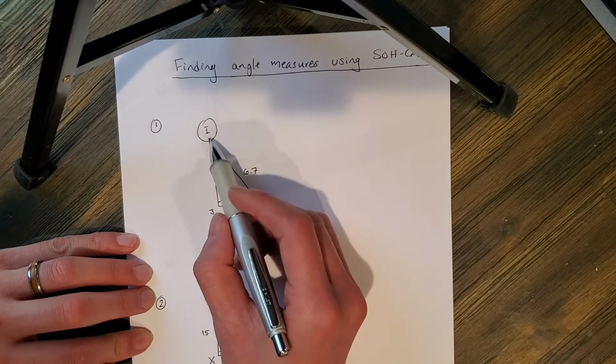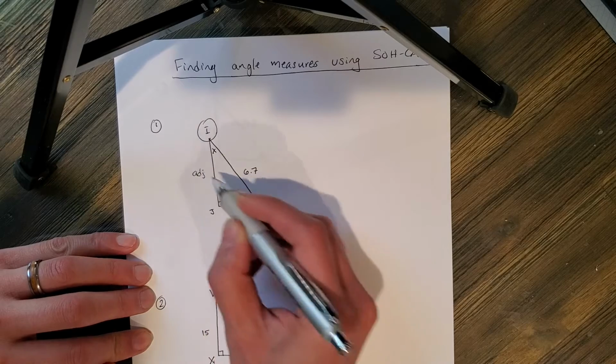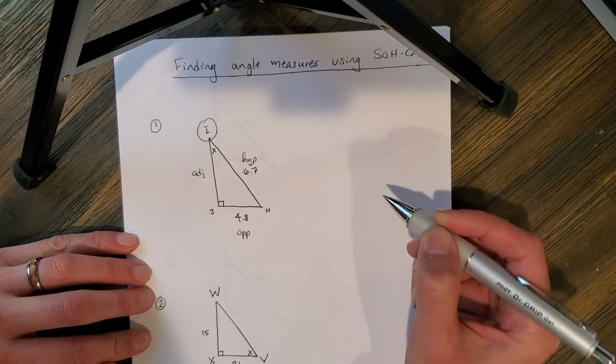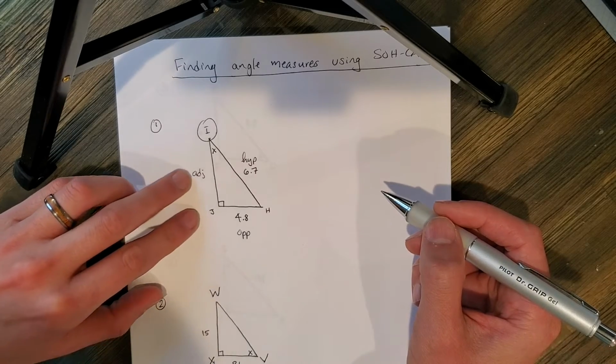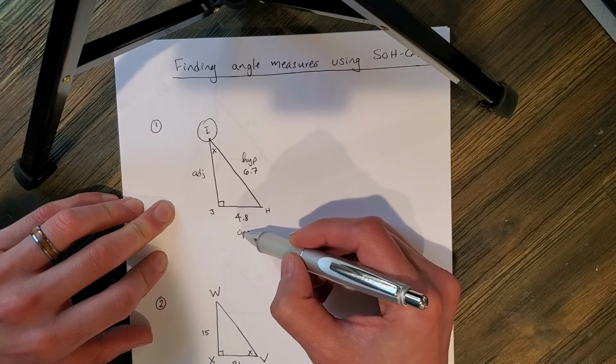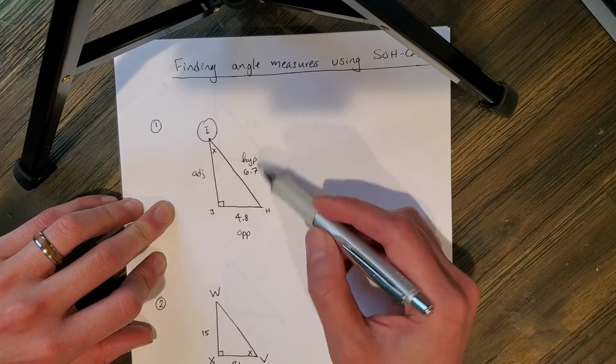If this is the angle I'm interested in, then this is the adjacent, this is the opposite, and this is the hypotenuse. Based on that, I'm going to use the ratio that uses opposite and hypotenuse because I don't have any information here, so I'm going to use these two sides, okay?